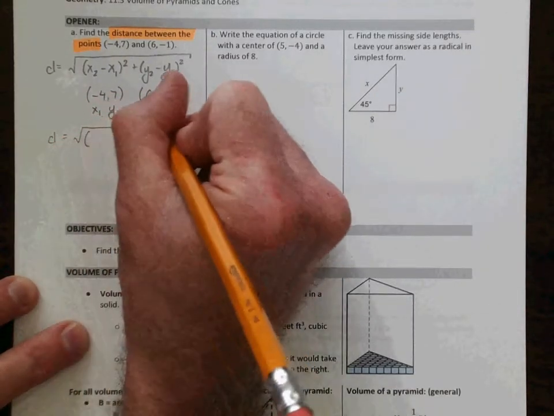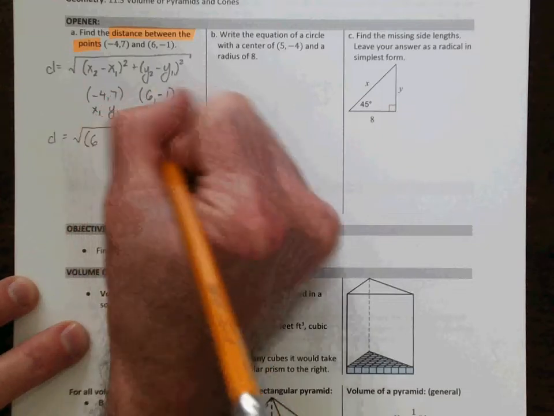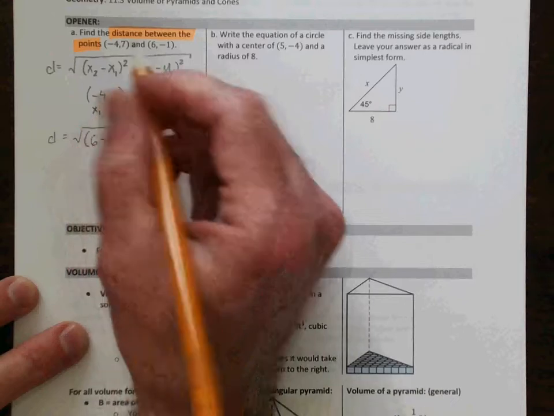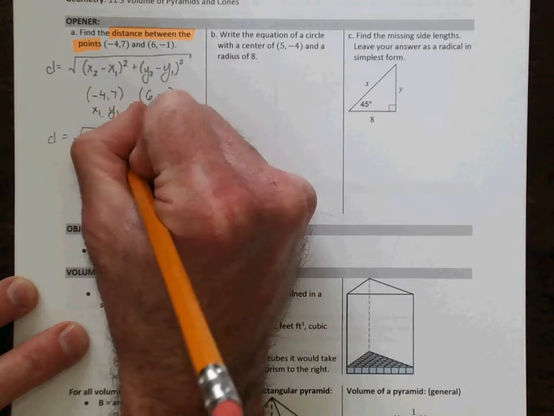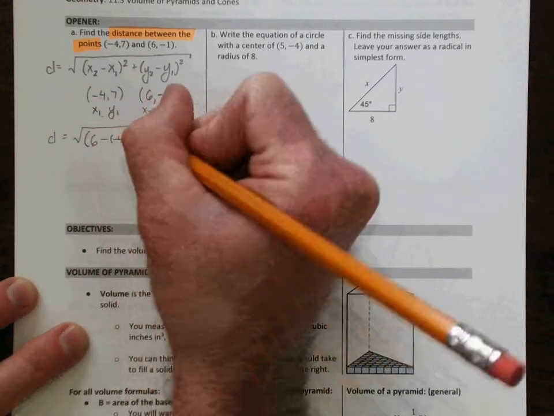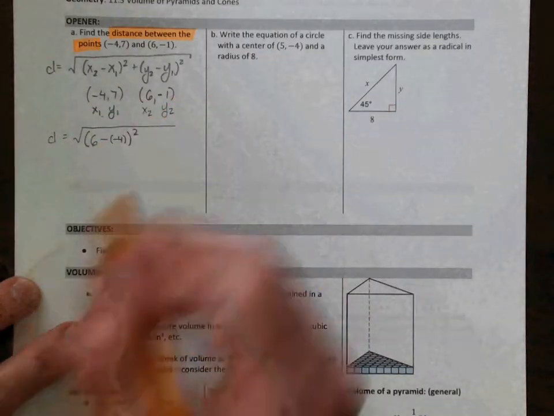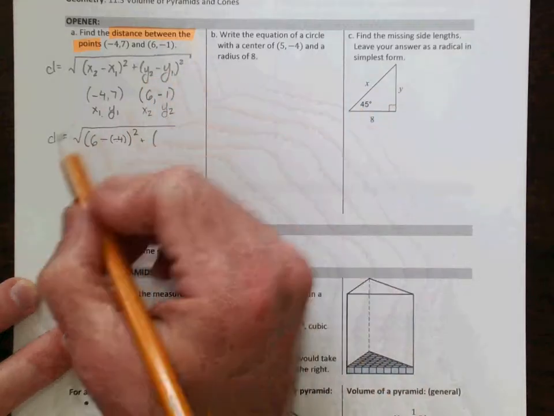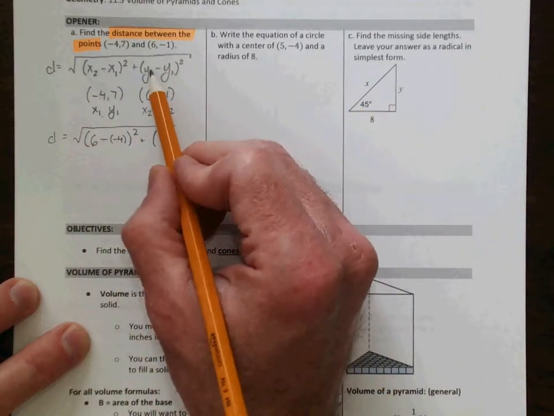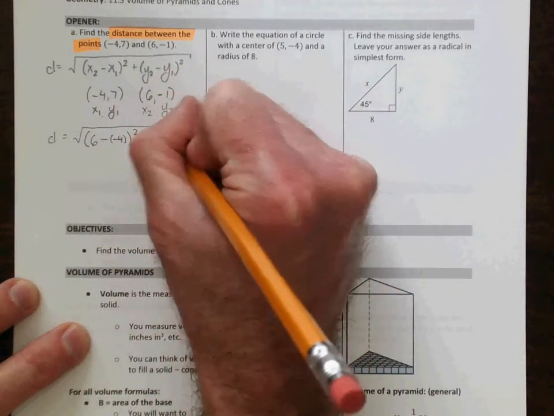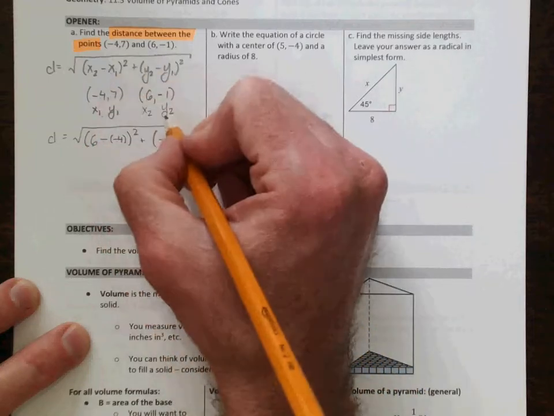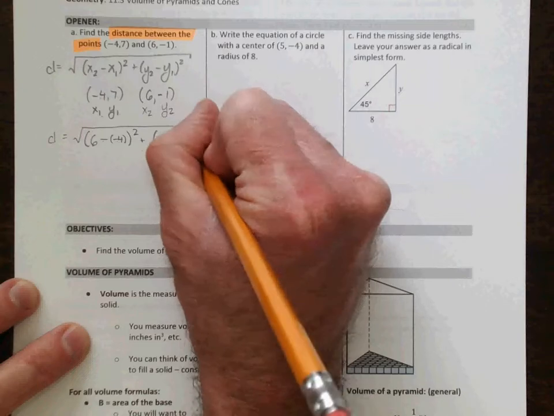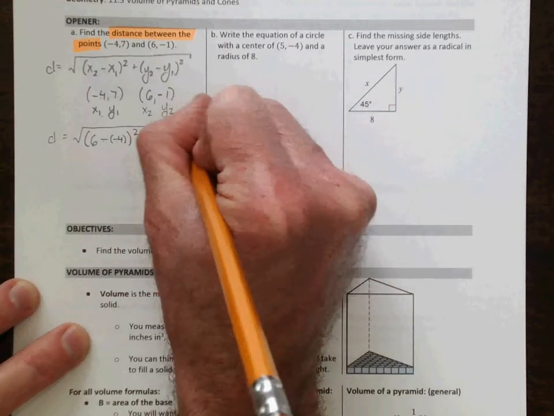So, x2, 6 minus, and be careful here, it's minus a negative 4 quantity squared. So I put the negative 4 in parentheses. So you see the minus a negative 4 plus, now this is y2, so it's negative 1 minus y1, in this case is 7 minus a 7 quantity squared.